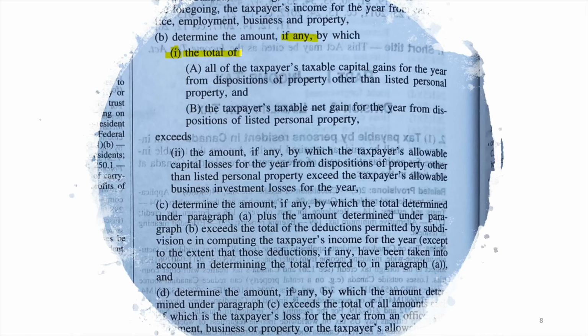The total of. That means you're going to add things together. Clause A, look at capital A. All of the taxpayers' taxable capital gains for the year from the dispositions of property other than listed personal property. And then clause B, the taxpayer's taxable net gain for the year from the dispositions of listed personal property.